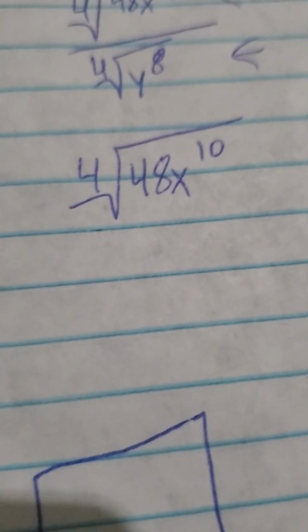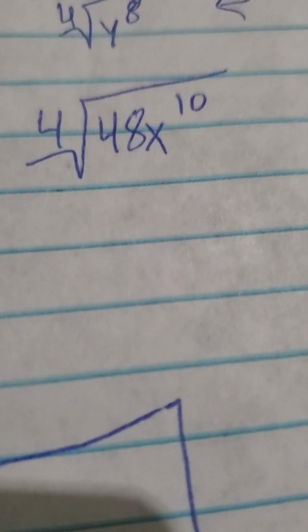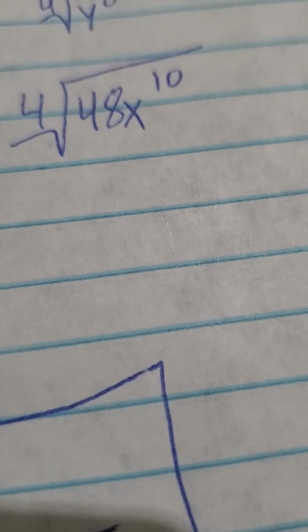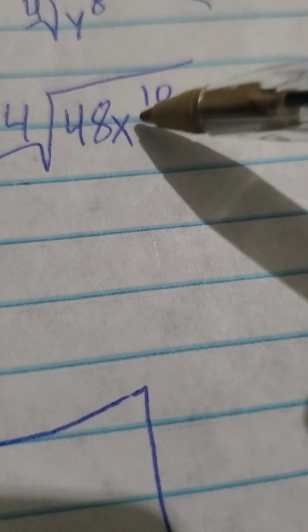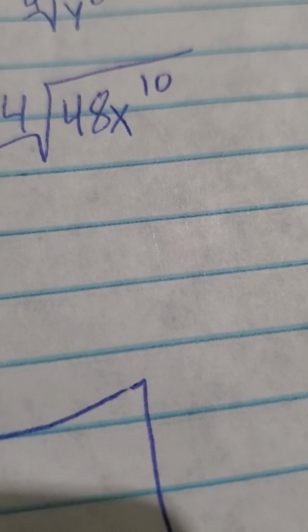Now let's take this monstrosity, 48x to the 10th power. This is also not that bad. So let's write it out where we have space, 48x to the 10th power. And let's deal with our x to the 10th power first. When you have x to the 10th power, you have 10 x's.